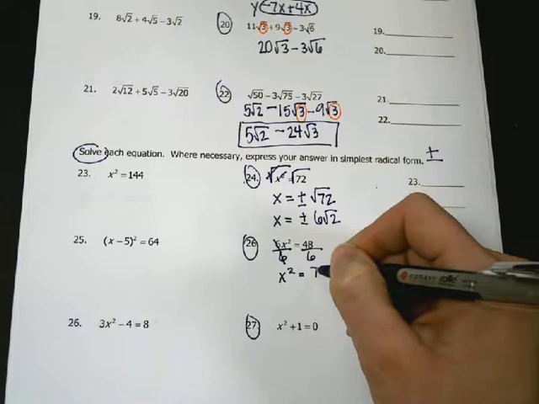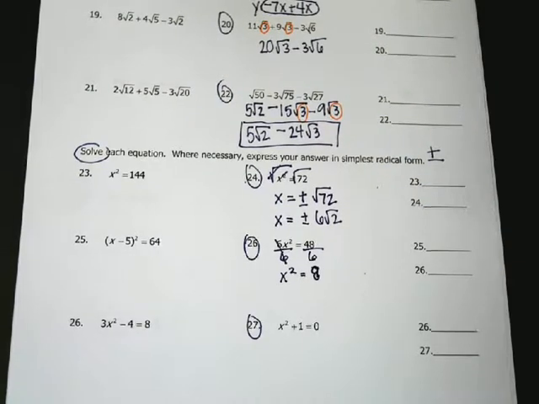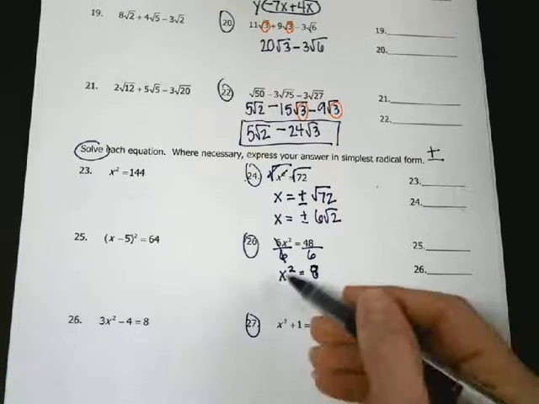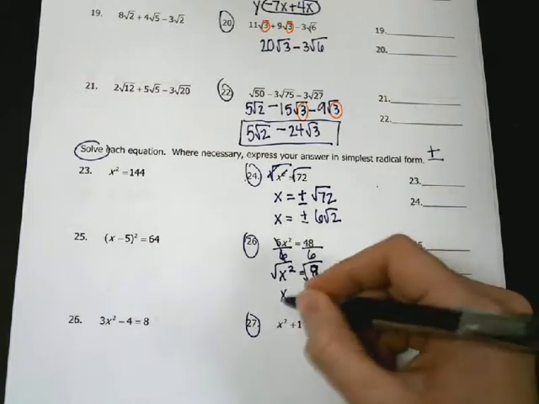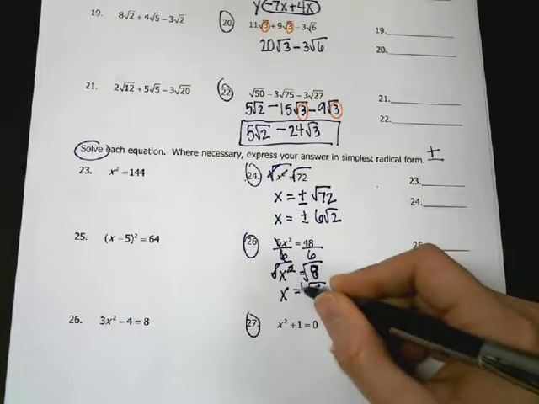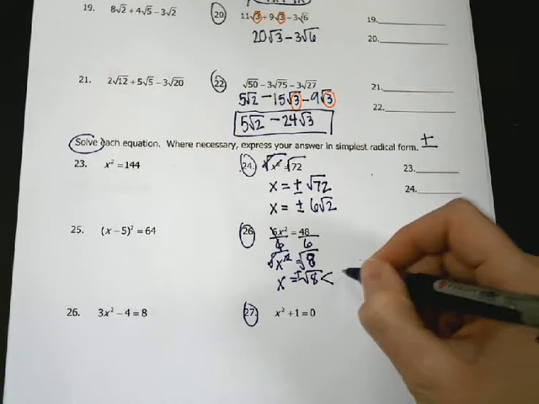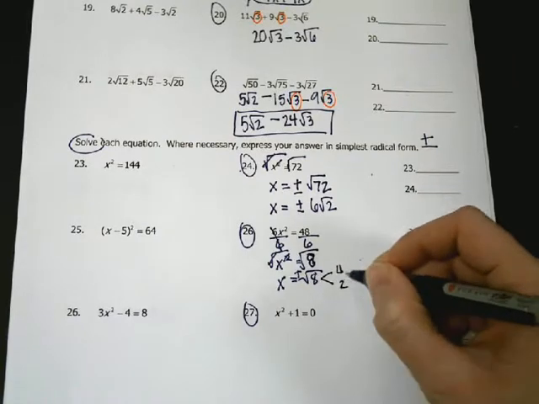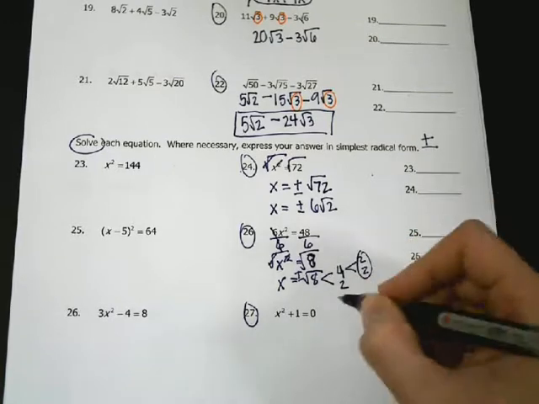From there, you want to take the square root of both sides. X squared cancels out the square, and you get square root of 8. Make sure you write the plus or minus. Okay? From there, you want to make sure this is simplified. Radical 8 breaks up into 4 times 2. 4 breaks up into 2 times 2. Circle. So x equals plus or minus the square root of 2 radical 2.